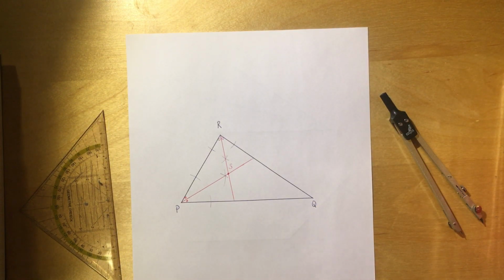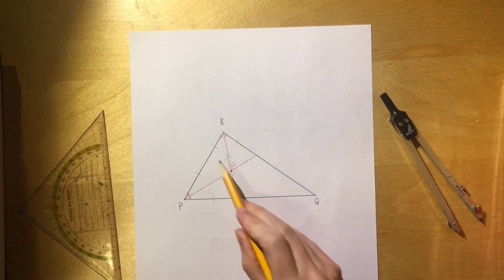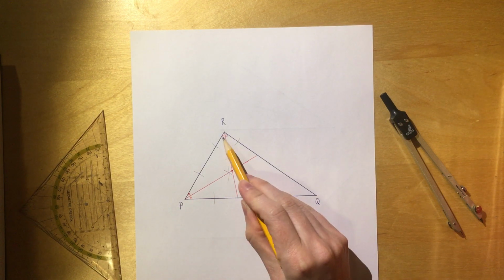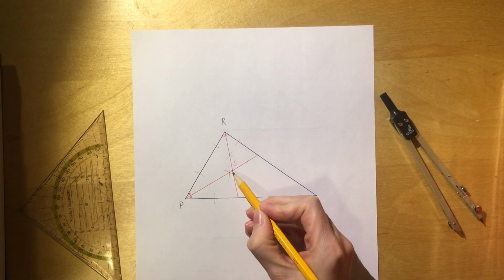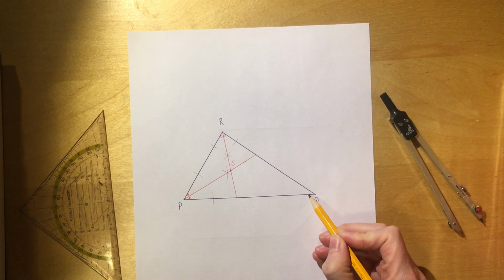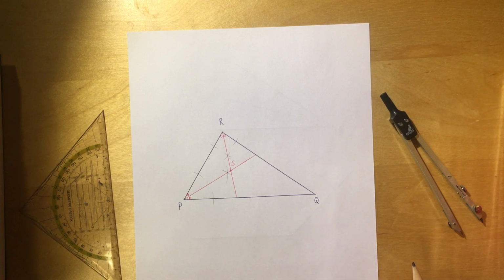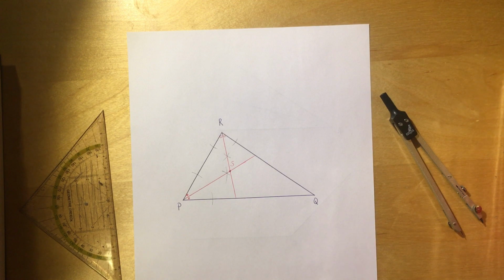One more example. Here we have triangle PQR, and as you can see, 2 of the 3 possible angle bisectors have already been constructed. I've left the arcs there, and I've indicated that these are angle bisectors by using the symbols. The 2 angle bisectors intersect each other at point S. The question is, if I were to make the third one, the third angle bisector for angle Q, would my angle bisector pass through point S as well?